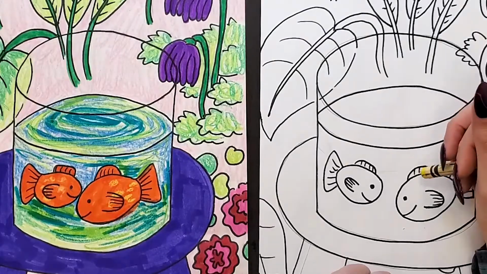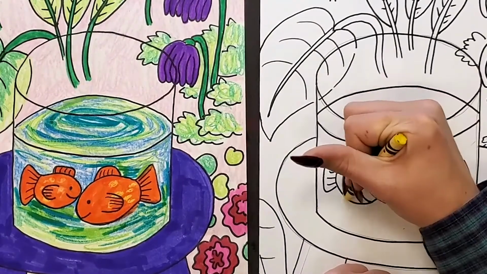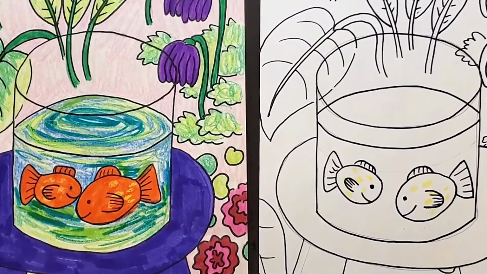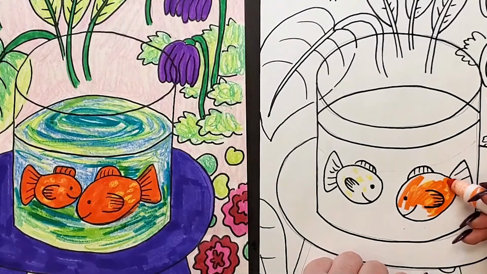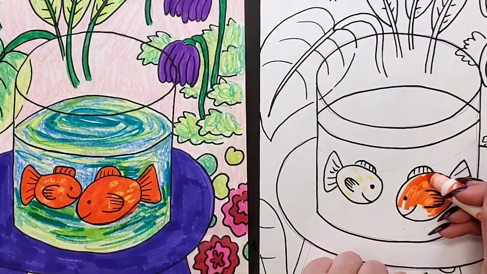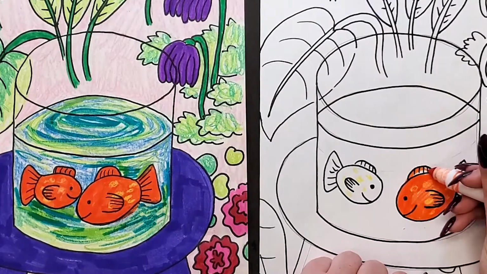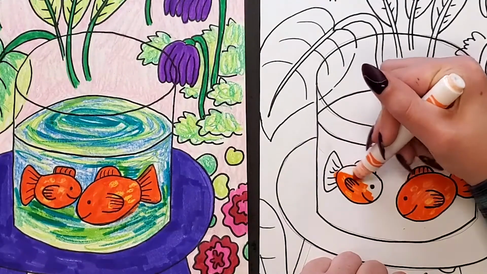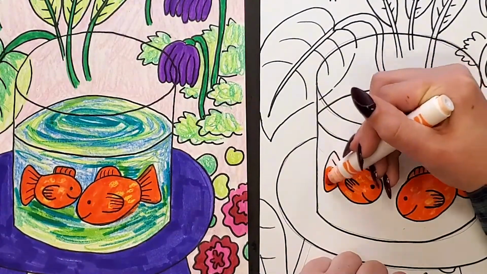On my original here, I actually colored in some little yellow spots with crayon first and then did marker over it. If you notice, sometimes when you do crayon first and you do marker on top, the crayon will show through. So that's an option. Otherwise, just color your fish any way you want. I recommend avoiding colors like blues or greens because then your fish will not stand out and it will blend into the water.